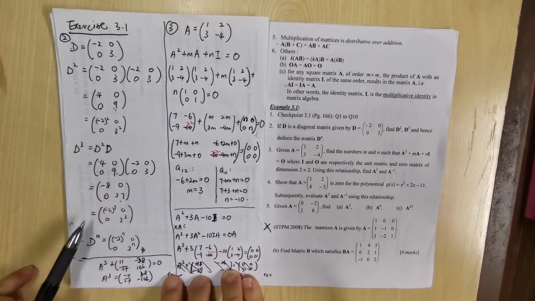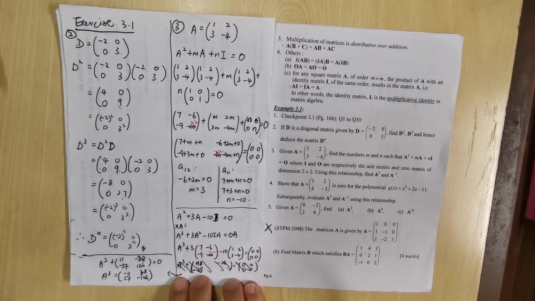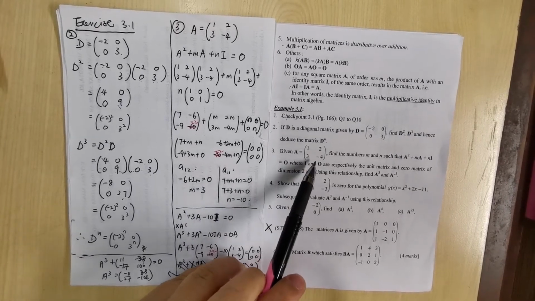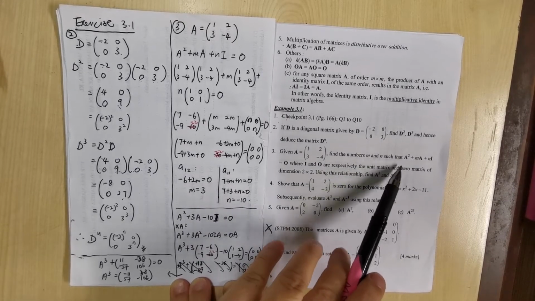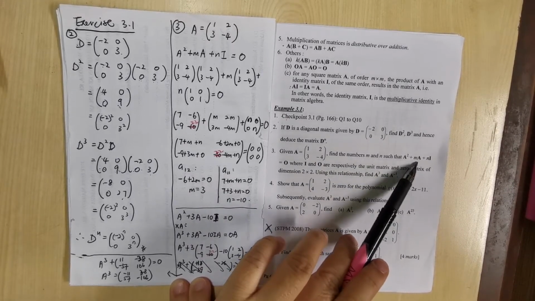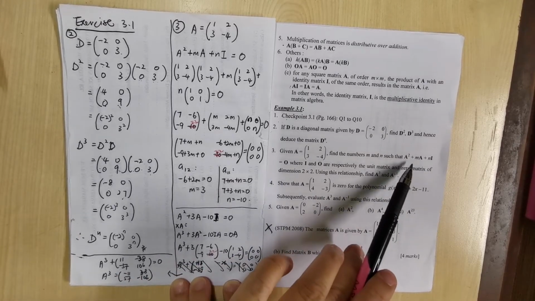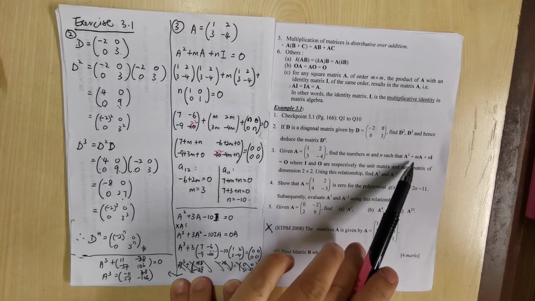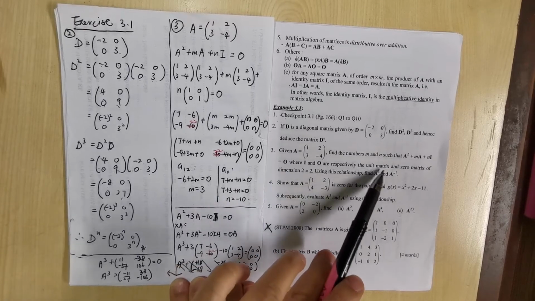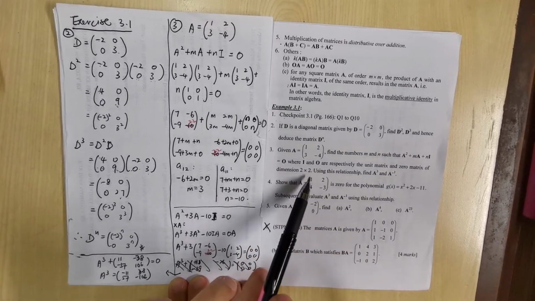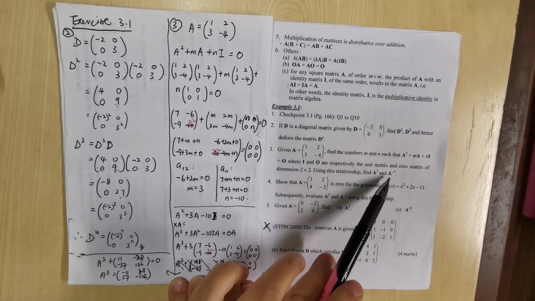Yes, they like to ask questions like this. Okay? All right, then question 3. Given A, this is matrix A. You are asked to find the numbers m and n such that A squared plus mA plus nI equals 0. It seems like you are given a polynomial, right? An equation, but in matrix. Where I and O are respectively the unit matrix and the zero matrix of dimension 2 by 2. Okay, then using this relationship, find A cube and inverse A.